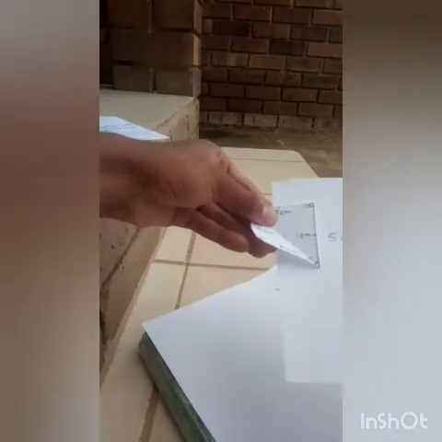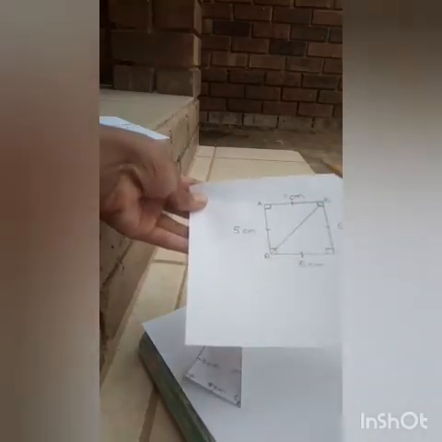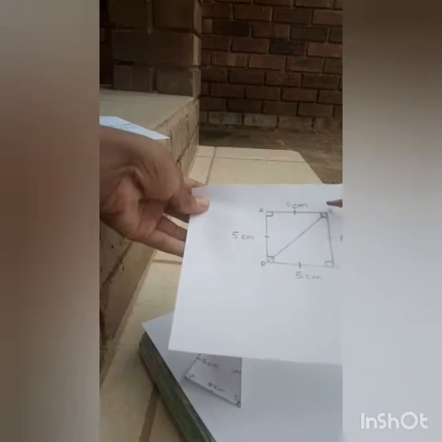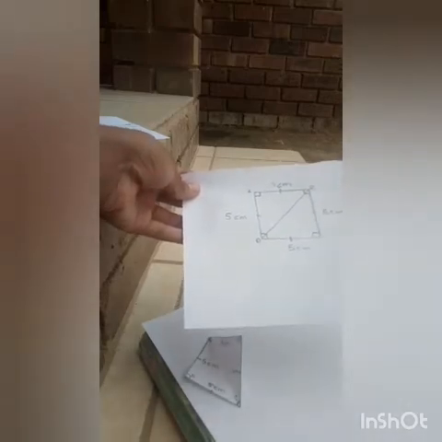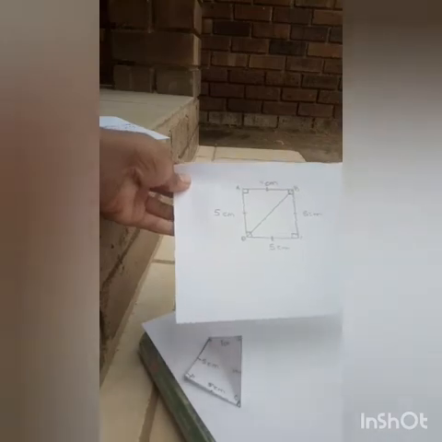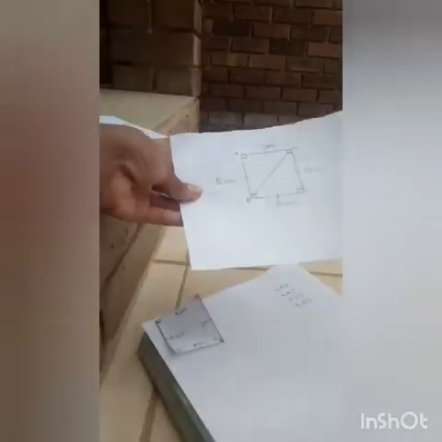When looking at our two triangles, we see that we have a triangle ABD and triangle BCD. There's no need to worry. I'm going to help you prove that they are congruent. We're first going to look at this.